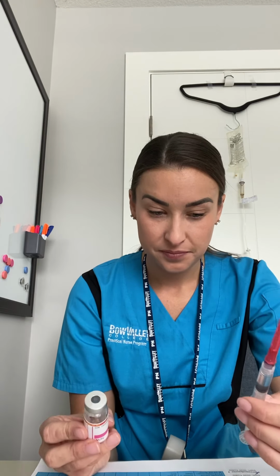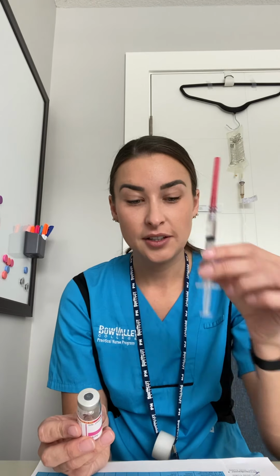Okay. So now that we have the medication drawn up, we're going to do a second medication check. So we have our stock medication. We have our MAR here. We also have the doctor's orders underneath, but we're going to go towards MAR. So we have dexamethasone. We're giving 4 milligrams, so 1 milliliter, to Allison Chinook.